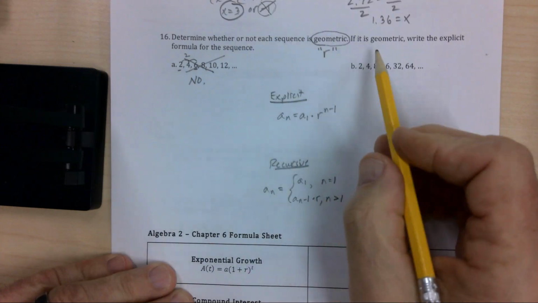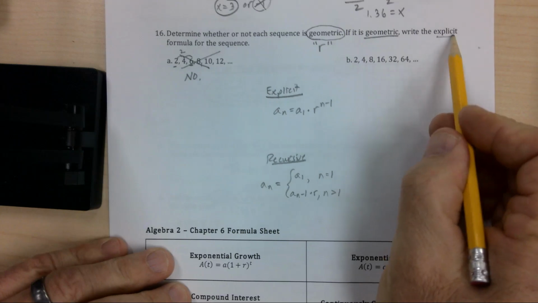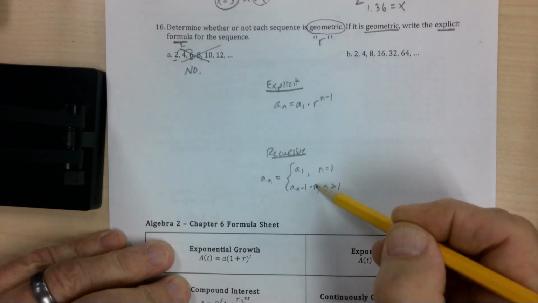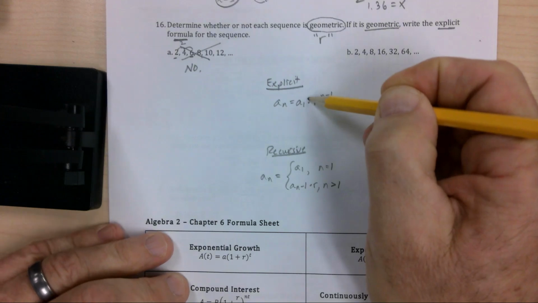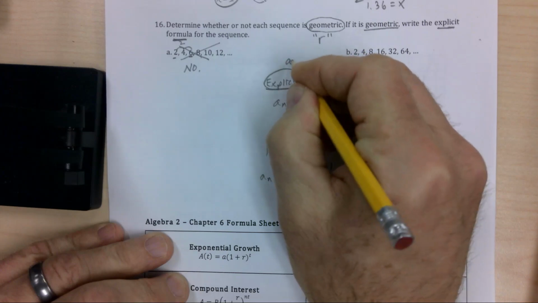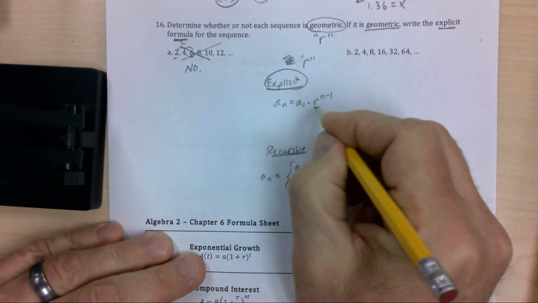But if we keep reading the instructions, it says, if it is, write the explicit formula. Now, I took some time here. Remember, this is our recursive language. This is our explicit language. Now, this means find R, because that's really the meat and potatoes.